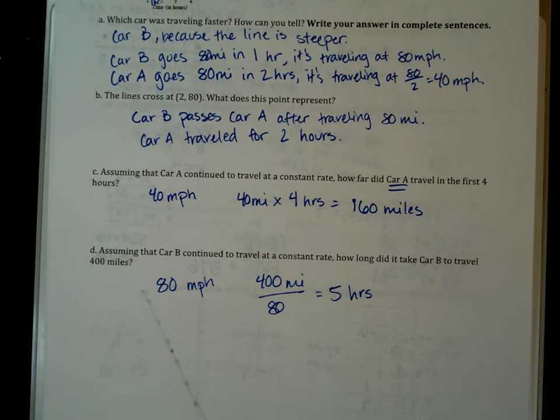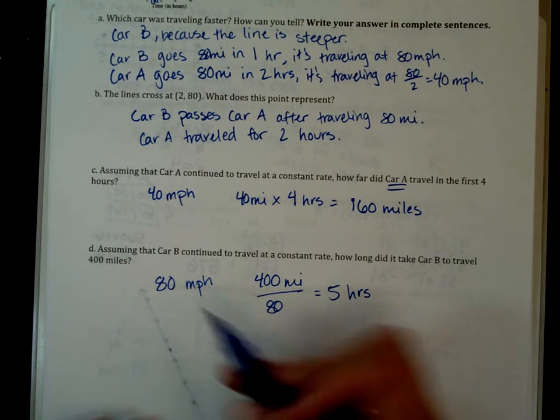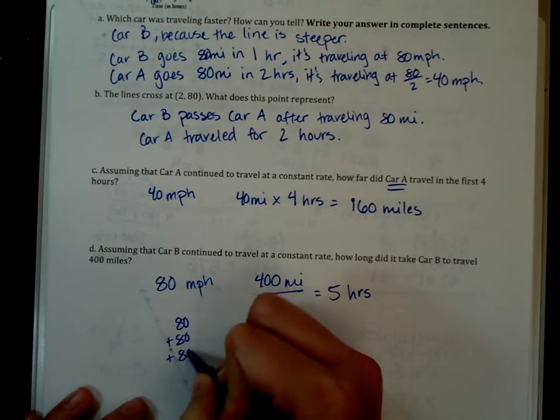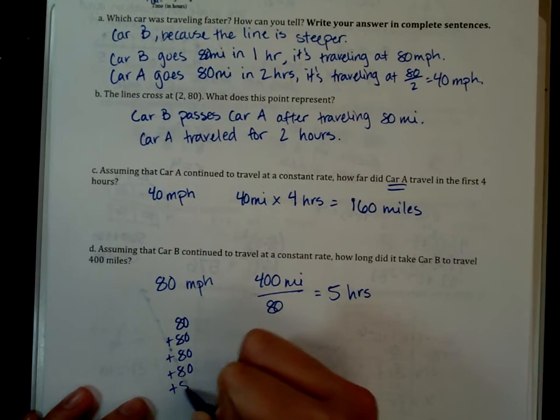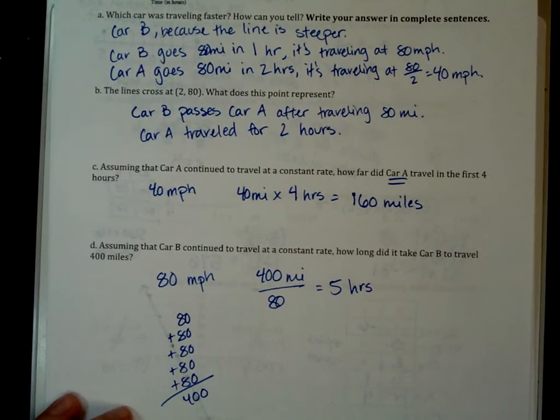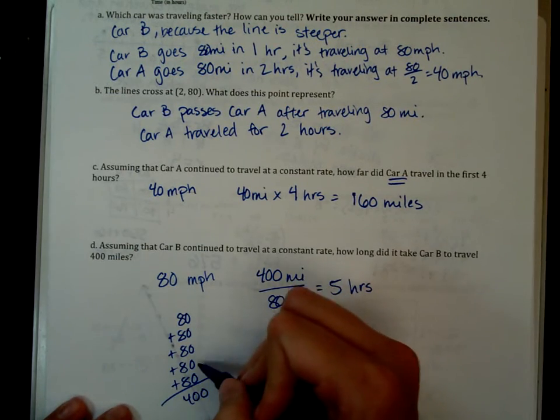We could also see that it's going 80 miles per hour, so we could add up 80 plus 80 plus 80 plus 80 plus 80 all the way until we get to 400. And that would take 1, 2, 3, 4, 5 hours.